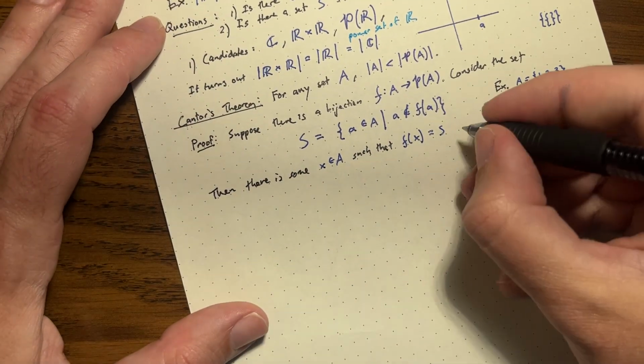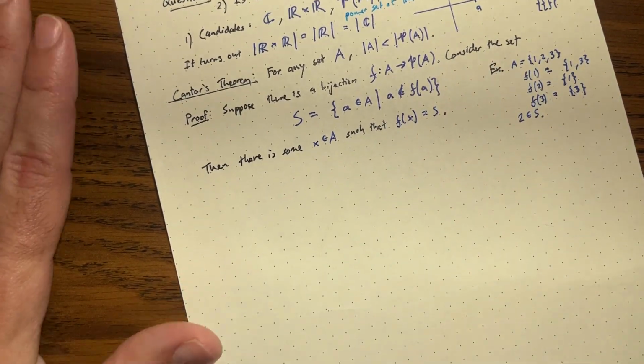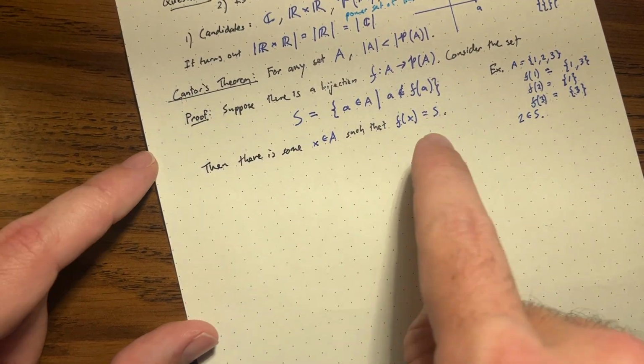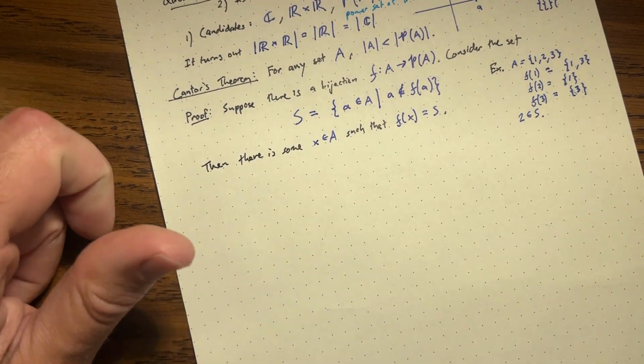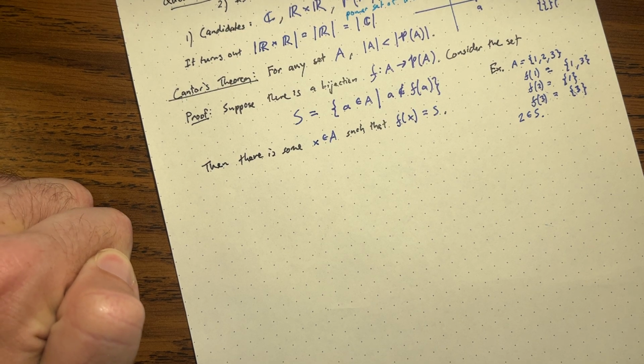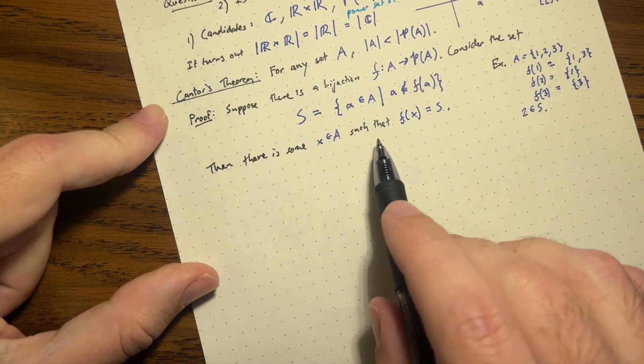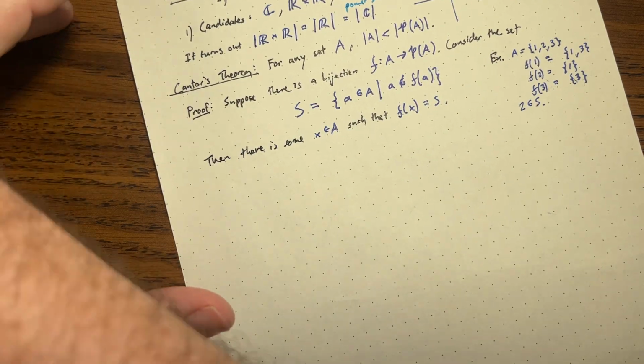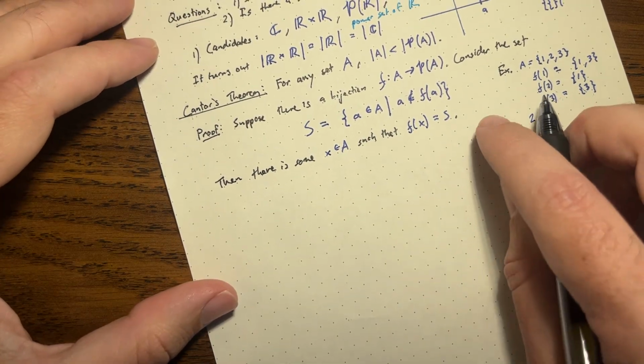That's definitely true, assuming this. And now the trick is you ask whether this X is in the set S itself. And that's how you get your contradiction.